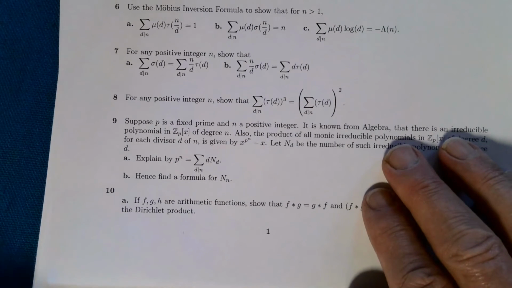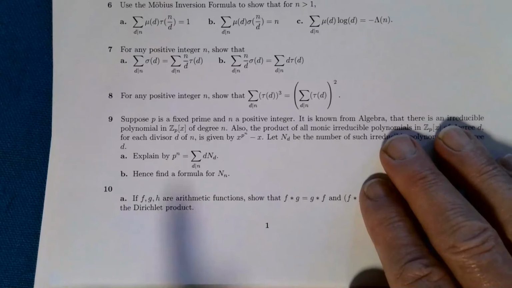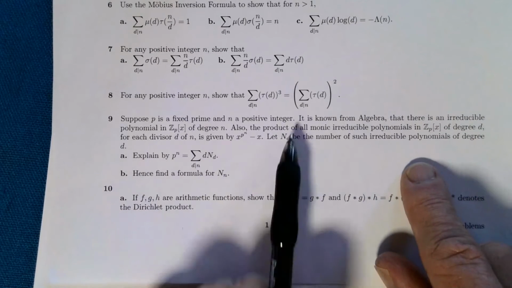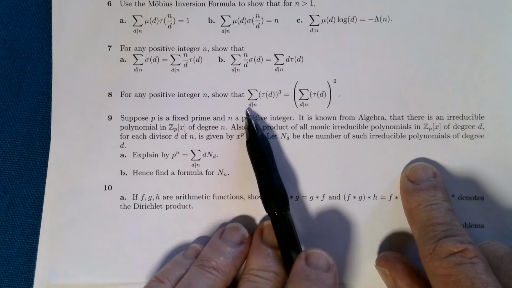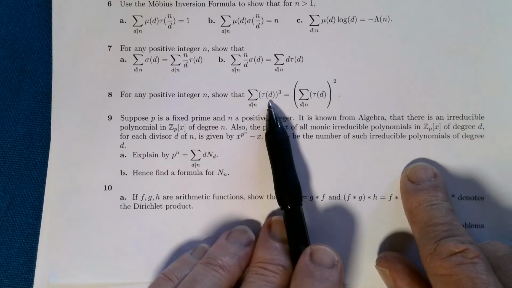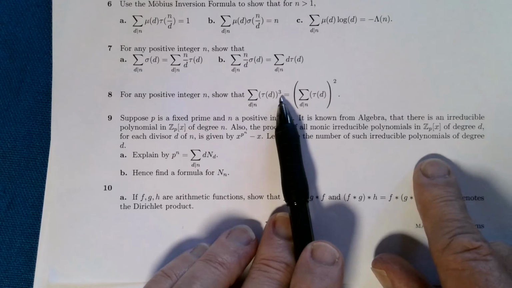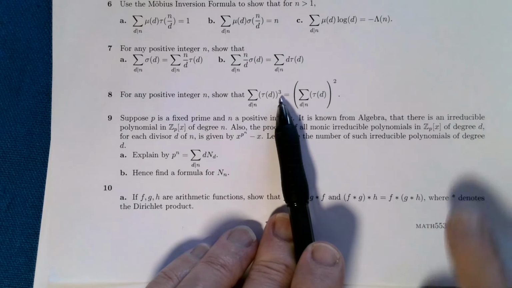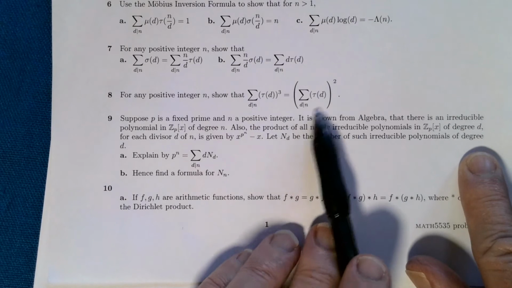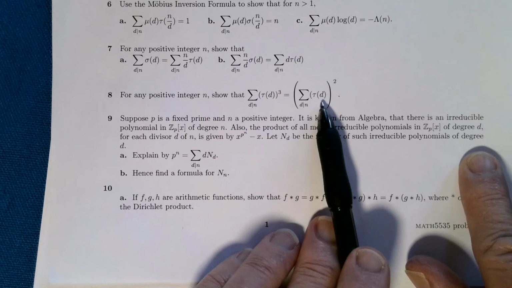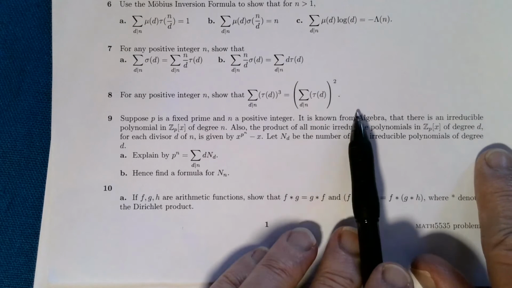Question 8 is again another nice little identity here. It's rather cute, this one. It says that you take the sum over the divisors of tau of d all cubed. So you take the cube of these, and it's the same as the square of the sum over the divisors of tau d, which is a rather nice result.